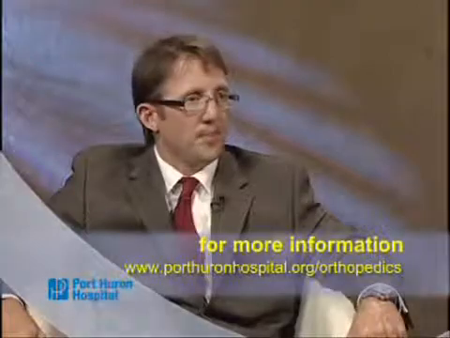If I'm suspicious of a rotator cuff tear or tendinitis, I may consider obtaining an MRI at some point that will help define that anatomy, whether there's a tear there, whether there's a lot of inflammation or fluid around the rotator cuff as well. This is great information.